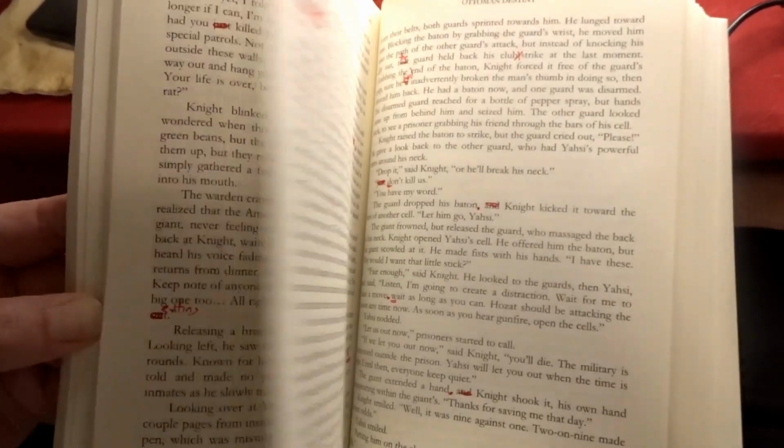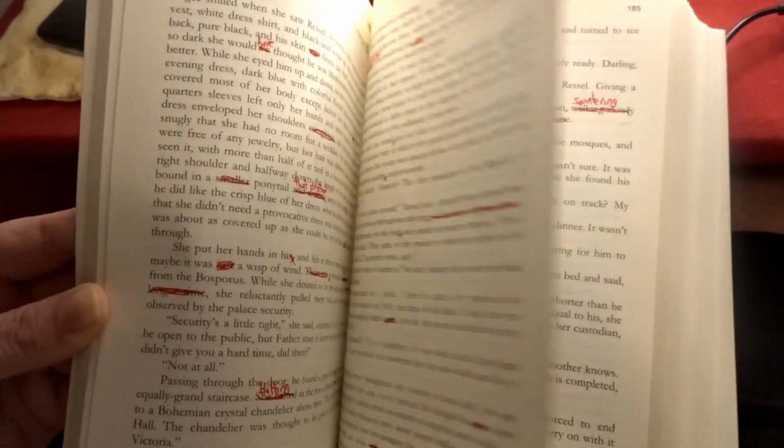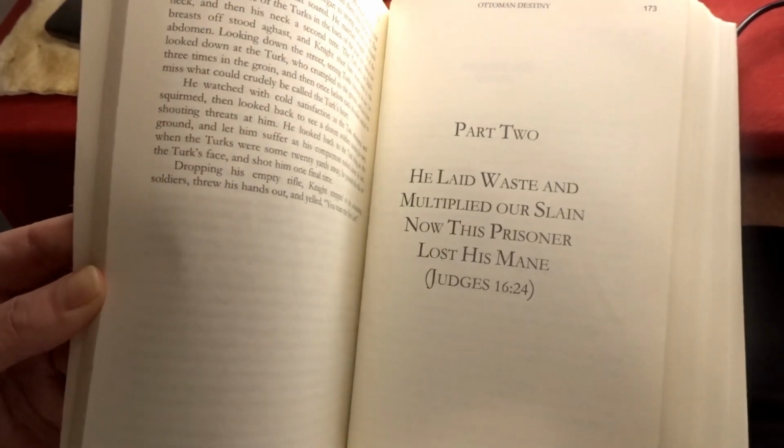So, a quick look through of the entirety of Act 2 and 3. I don't know, it looks pretty good to me. Looks like somewhere around 7, 8 corrections per page, which I like, because every little change should make it that much better.